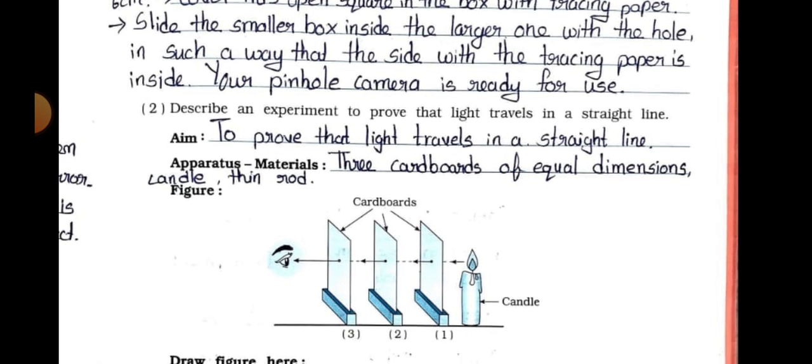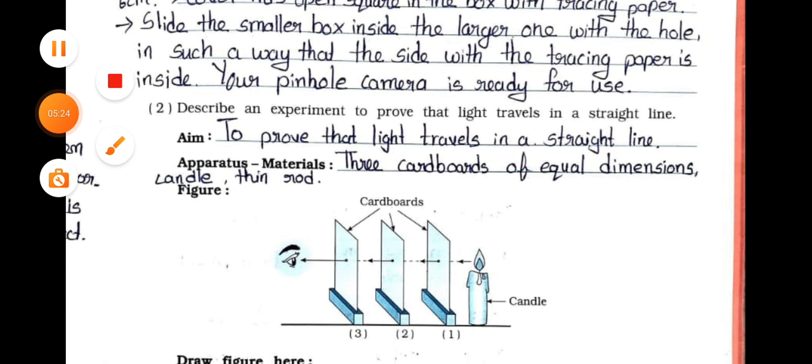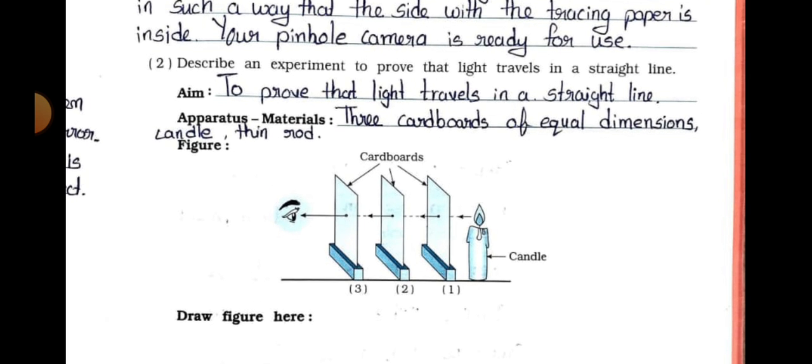Now see number 2. Describe an experiment to prove that light travels in a straight line. The aim is to prove that light travels in a straight line. Apparatus and materials: 3 cardboards of equal dimensions, candle, thin rod. Now see the figure.